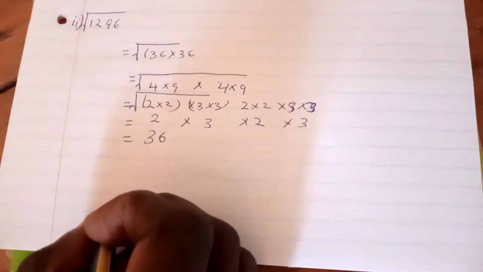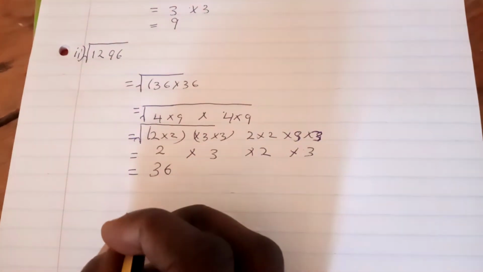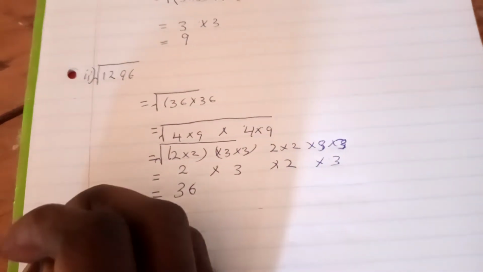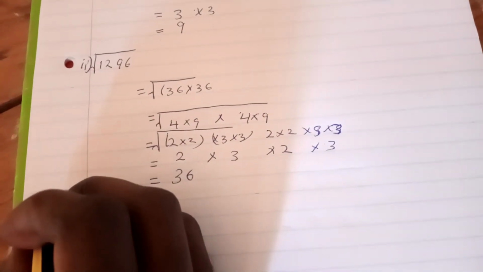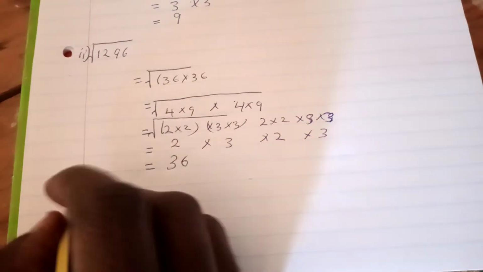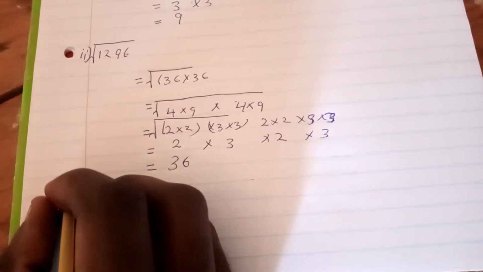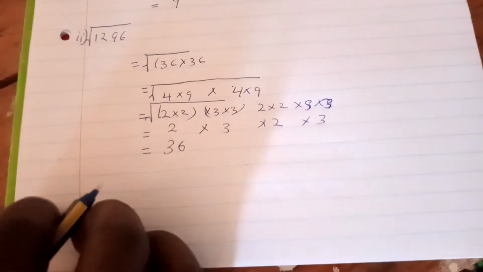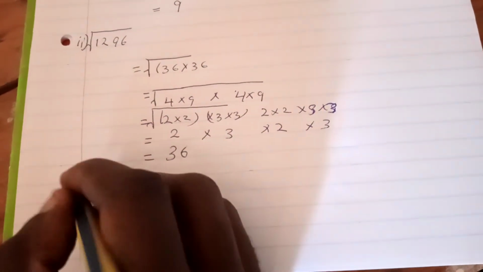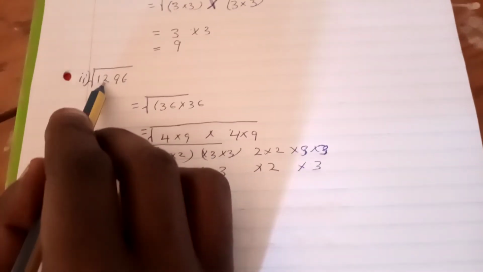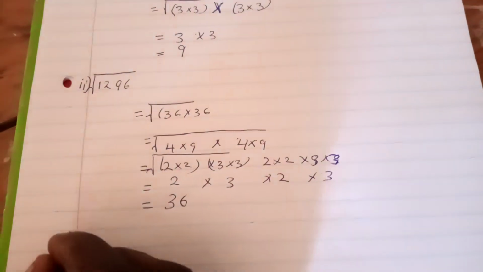And then after finding that, we can also be told to find the square root by expressing in power form. Let's repeat this, but we will work by expressing in power form.